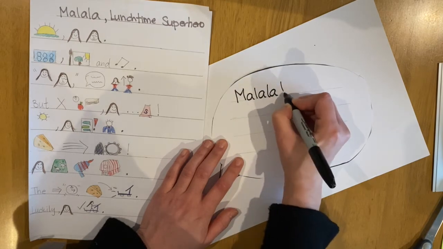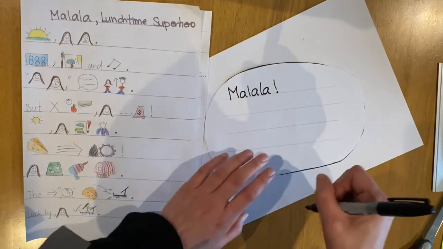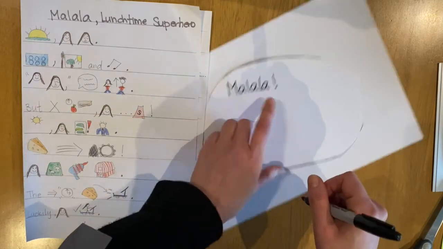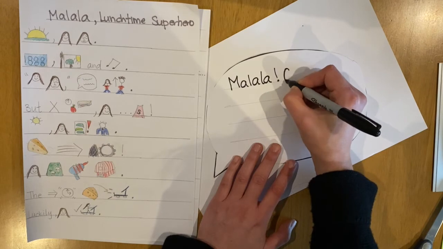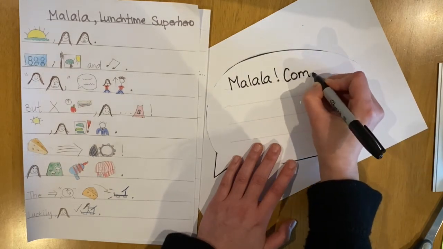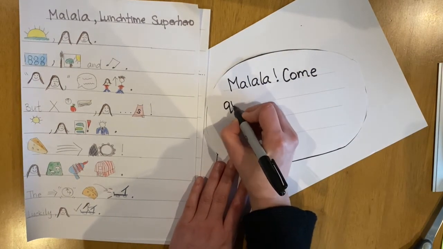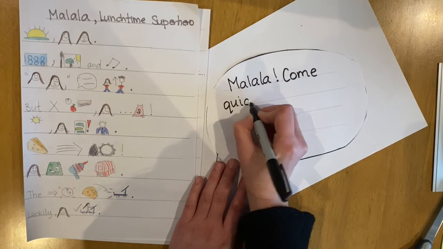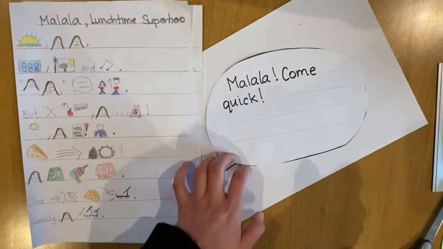Malala, exclamation mark, because he's saying it really excitedly and he's saying it quite loudly. Malala, come quick. Come, capital C, and come is a red word. Come quick. Qu, I, and it's a special friend k. Come quick, and another exclamation mark.